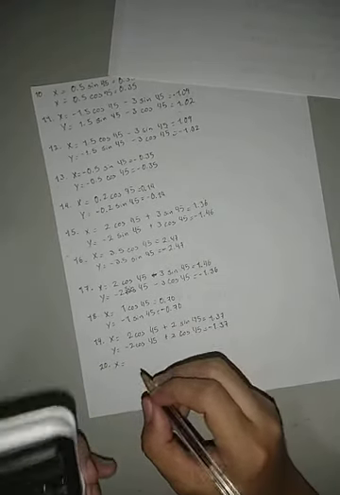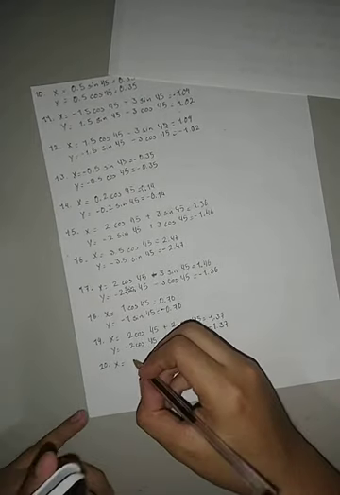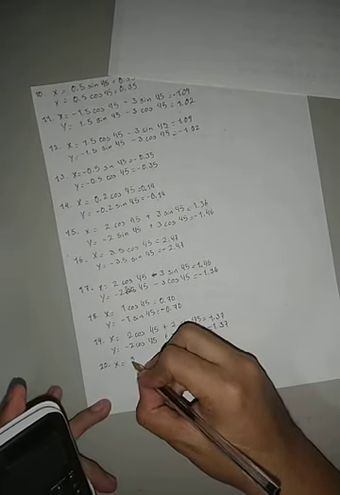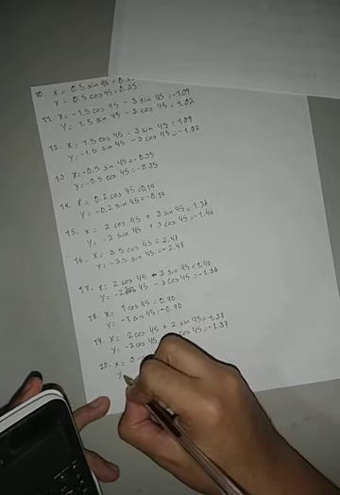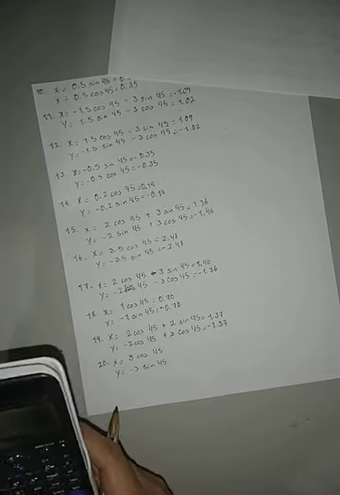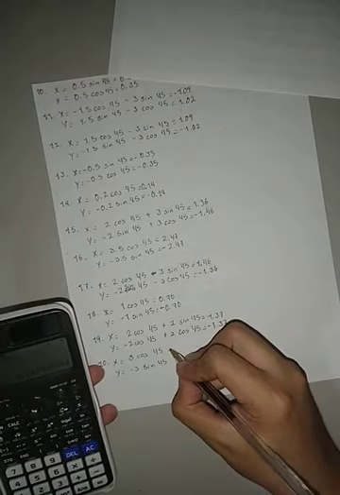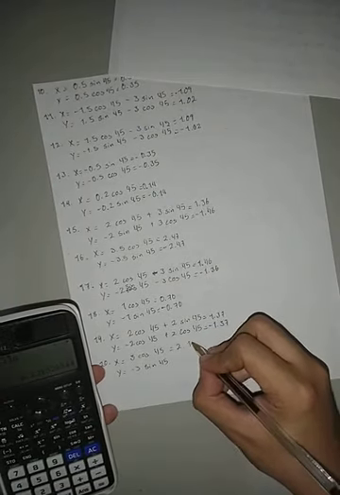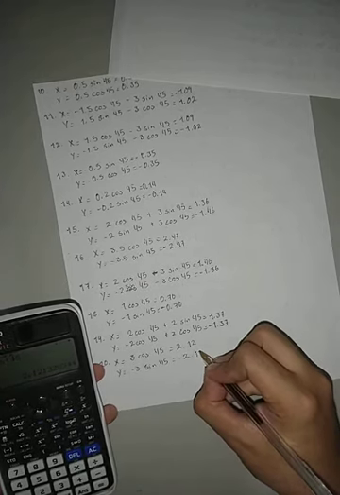The 20th point doesn't have y part. It is equal to 2.12 and minus 2.12.